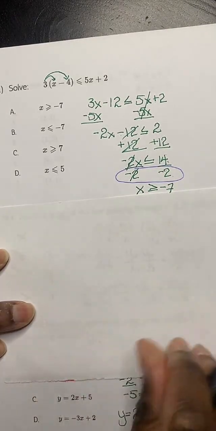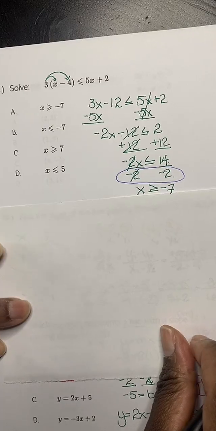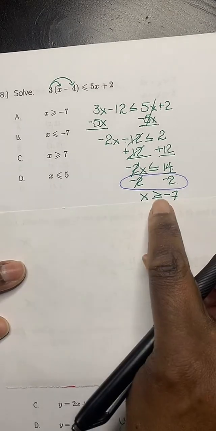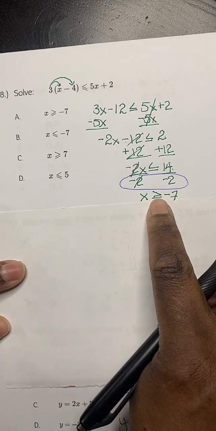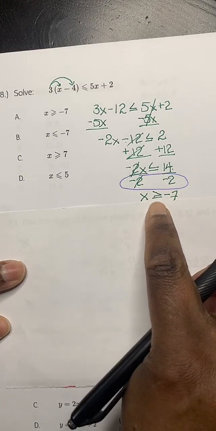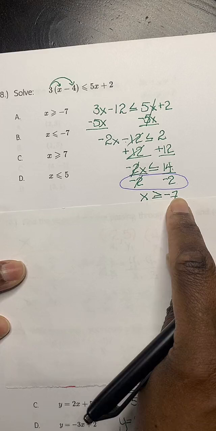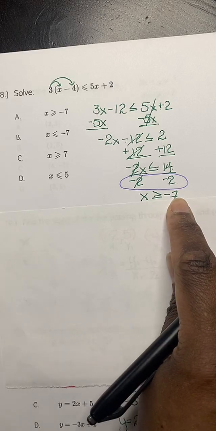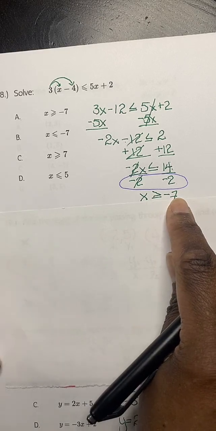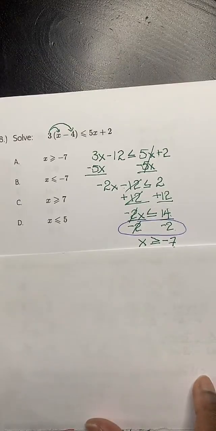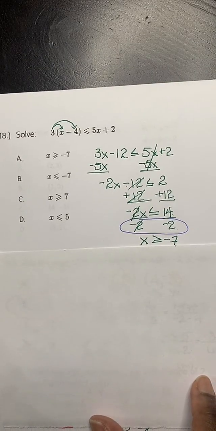So let's play devil's advocate. Just be a little naughty right now. Let's say that we forgot to flip the sign. And say our sign was less than. So we're saying x is less than or equal to negative 7. So if I wanted to pick a number that's less than negative 7, let's say negative 8, okay?